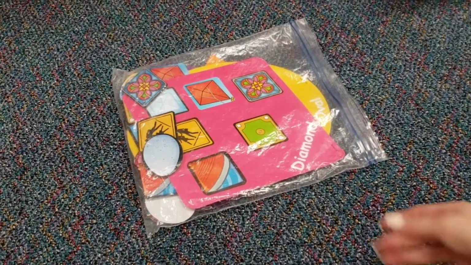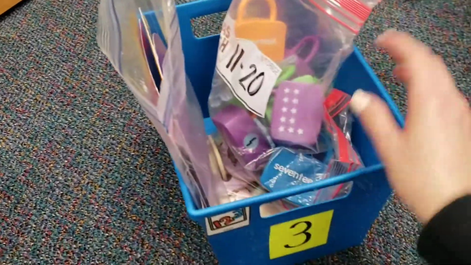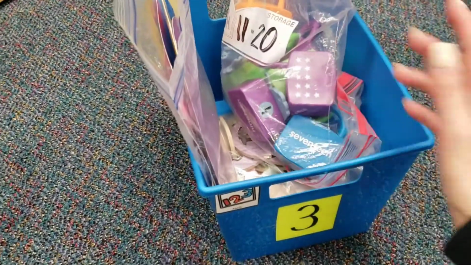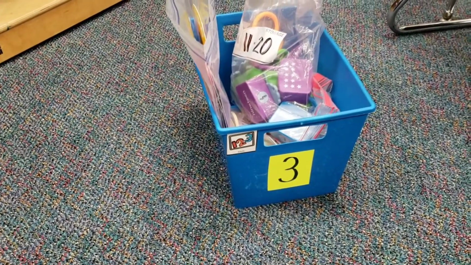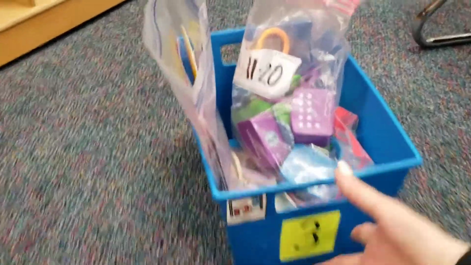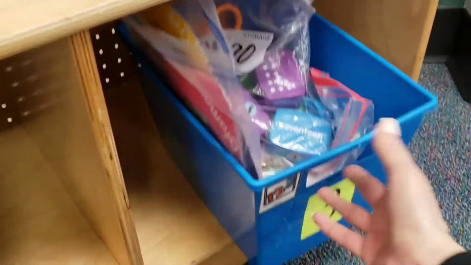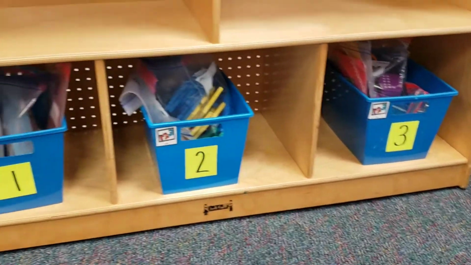When they're finished, they put everything back into the bag, and they put it back into the correct bucket that they got it out of, and then they can choose something else to do. Whenever I tell them it's time to put everything up, which I use my special little cue, they'll put everything up. They put it back where they got it from. So we have 1, 2, 3 goes in here, and then they move on to the next station.